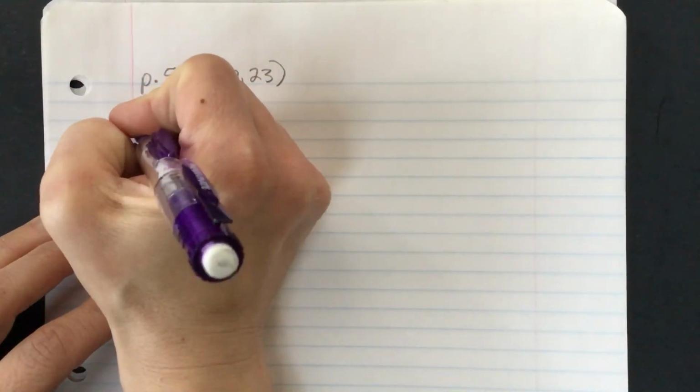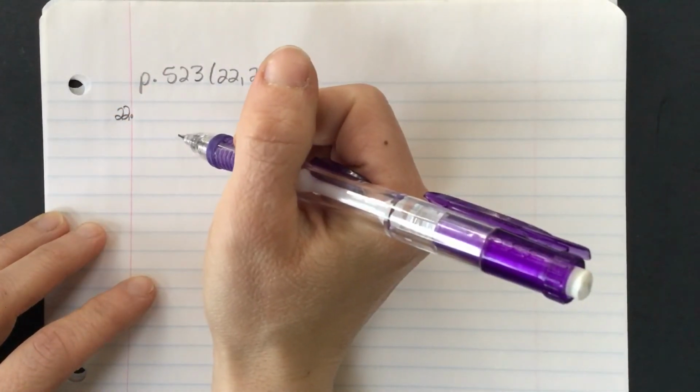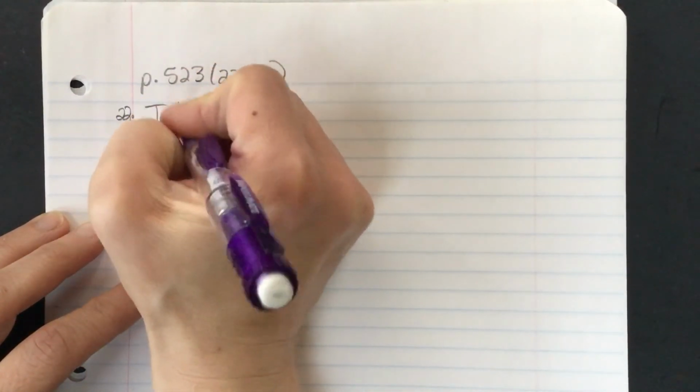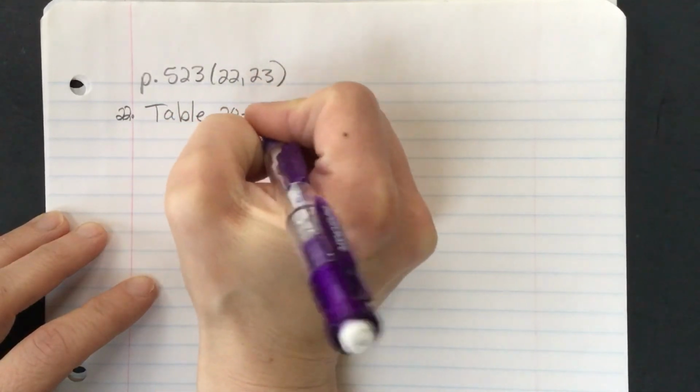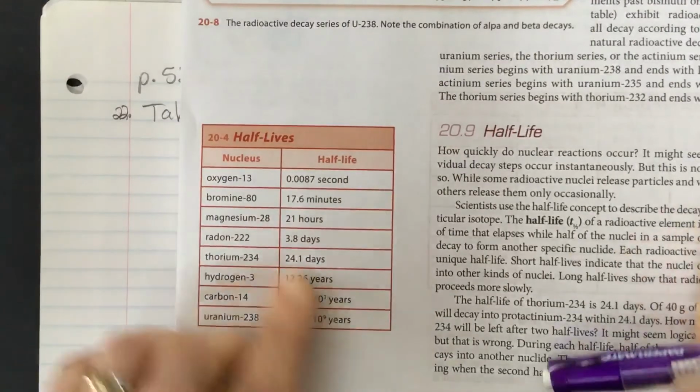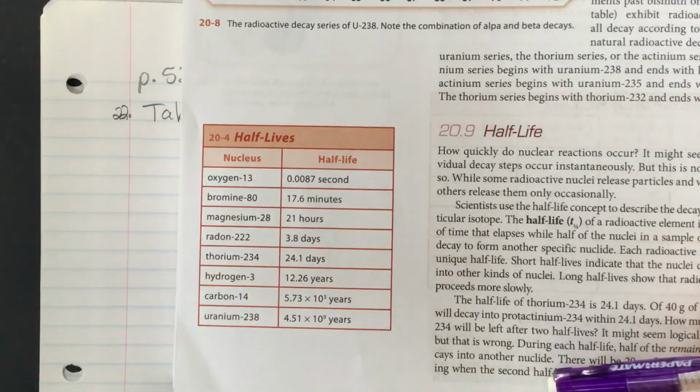Okay, so for number 22, you might not have realized there was table 20-4. I actually had a hard time finding it at first, but this uses table 20-4 on page 508. And if you look at that table, we have this nucleus and we have the half-life.